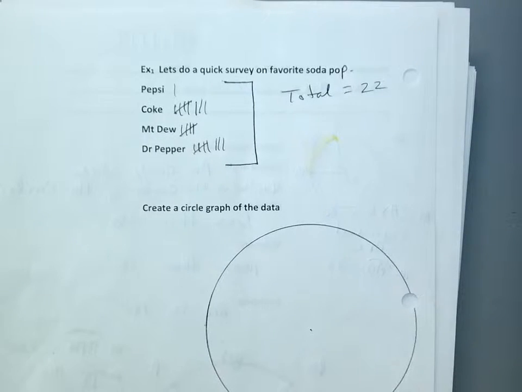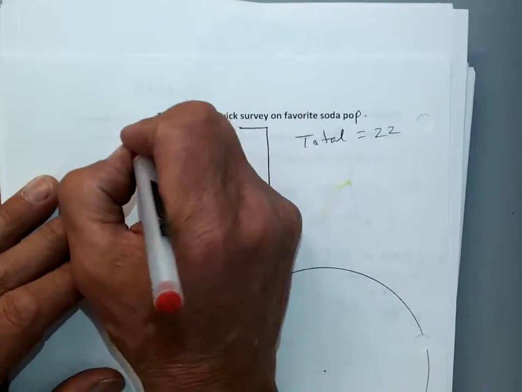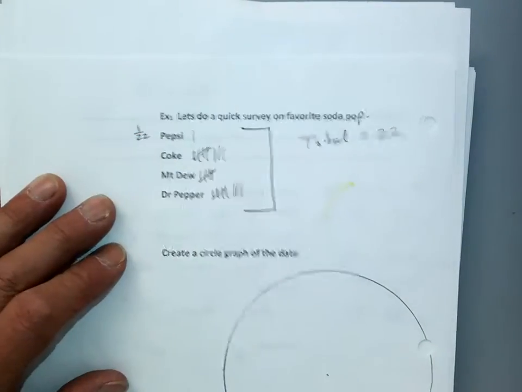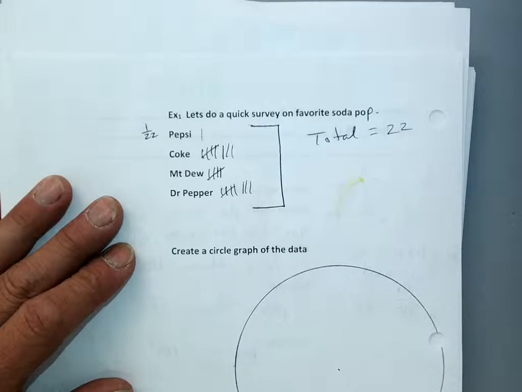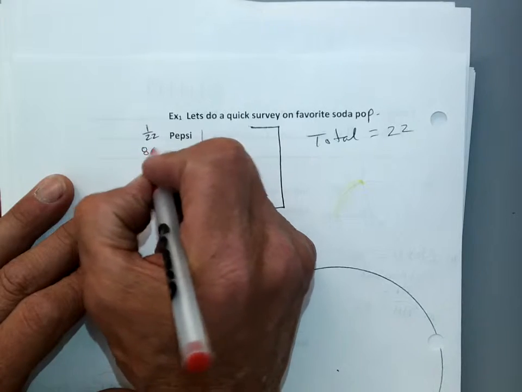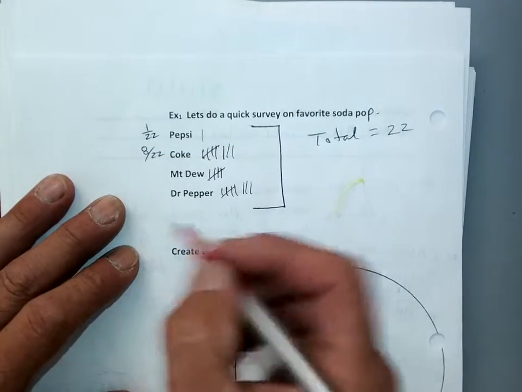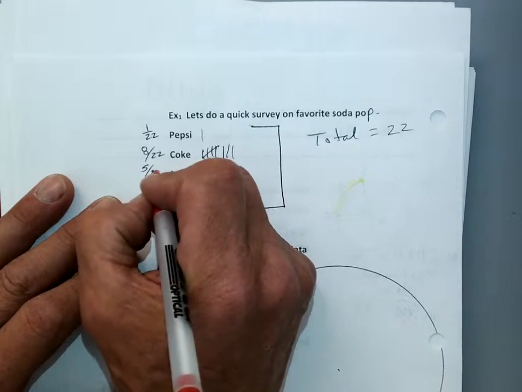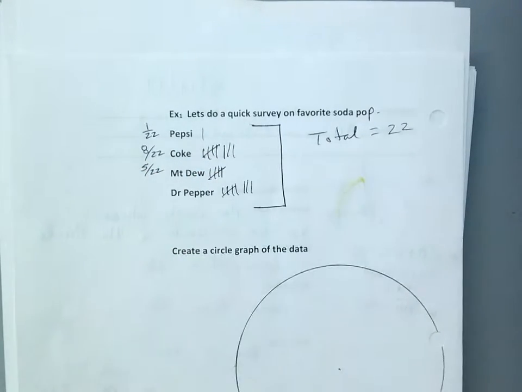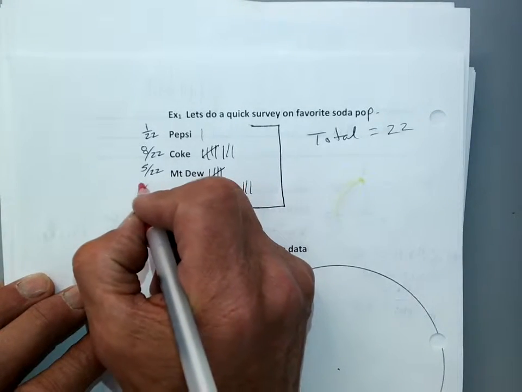Now what I want to know is what fraction? For Pepsi, only 1 out of 22 people like Pepsi. That was me. For Coke, I've got 8 out of 22 people like Coke. And for Mountain Dew, I've got 5 out of 22 people. Hopefully you guys have different numbers, whatever you have. If you have no numbers, just copy mine. Dr. Pepper, another 8 out of 22.